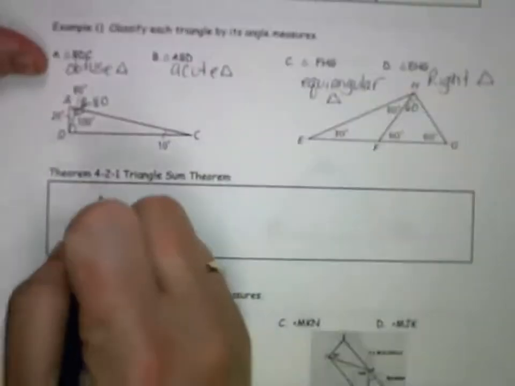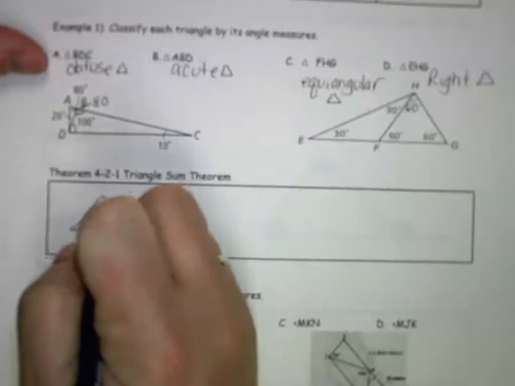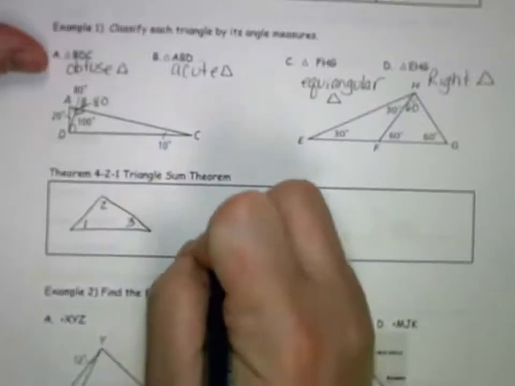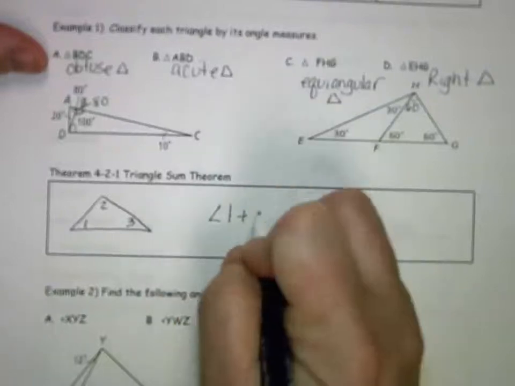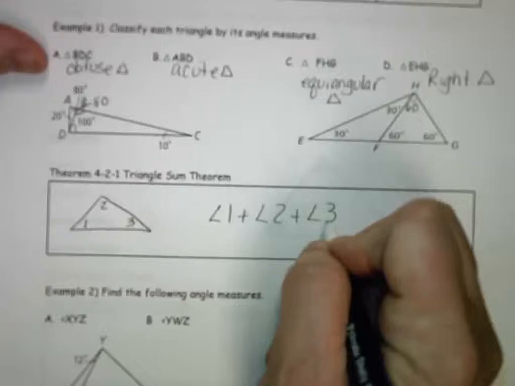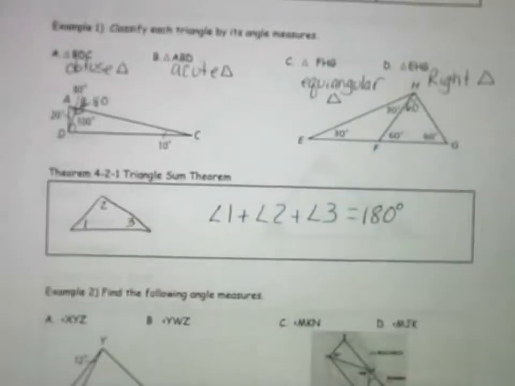Our first theorem is the triangle sum theorem, and we have 3 angles in a triangle, and angle 1 plus angle 2 plus angle 3 equals 180 degrees, or the 3 angles in a triangle equal 180.